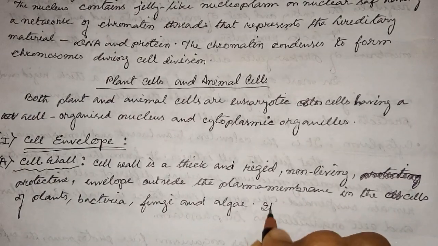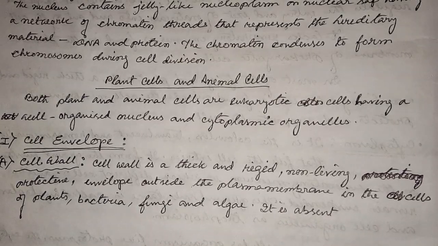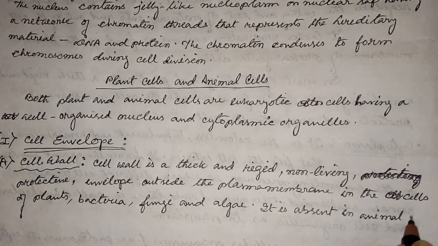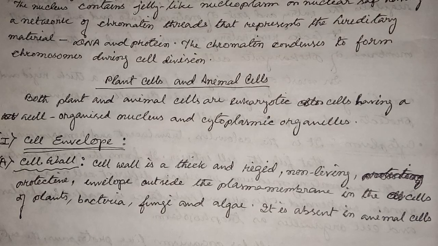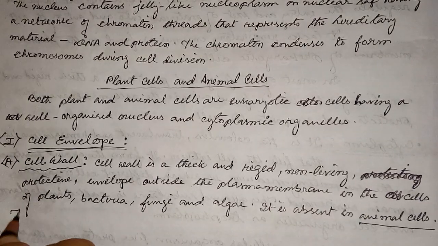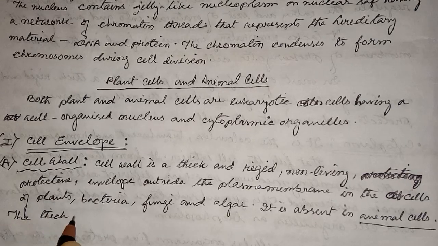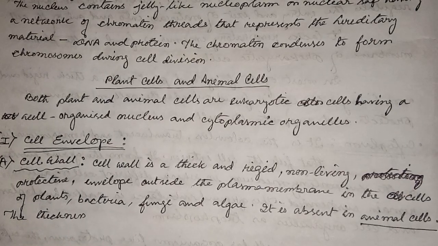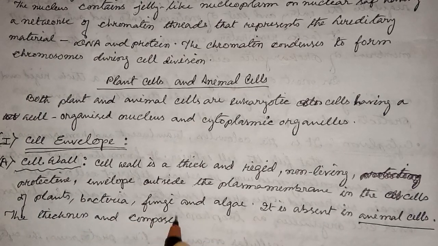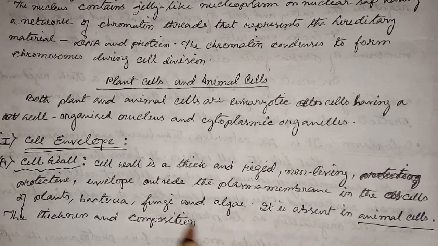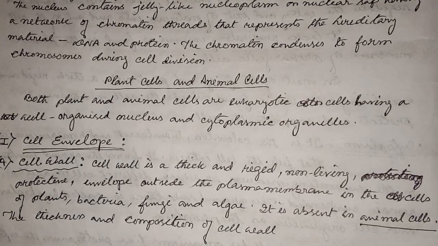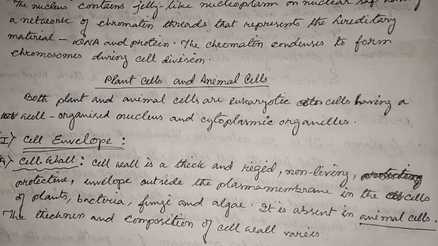It is absent in animal cells. The thickness and composition of cell wall varies in different cells.